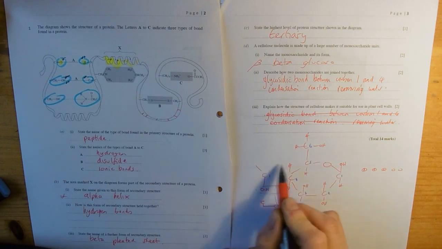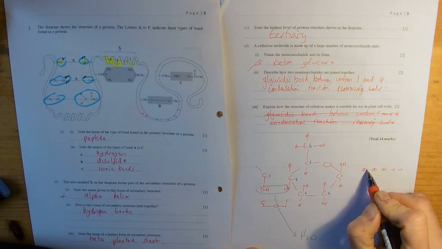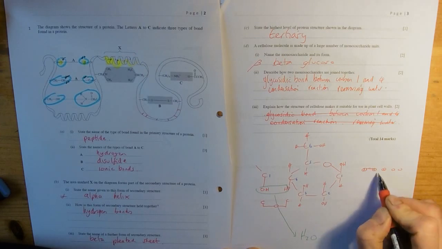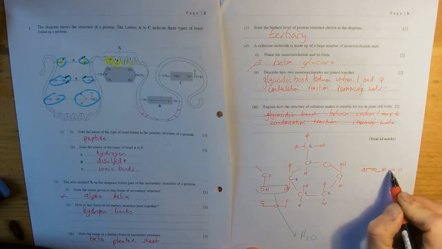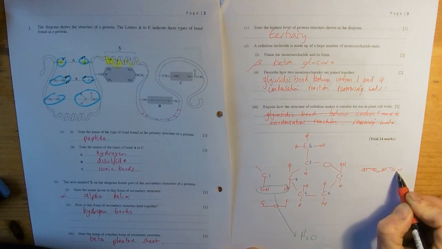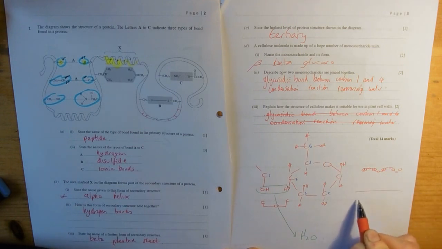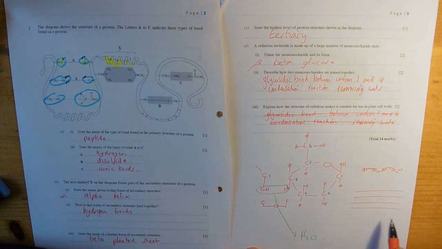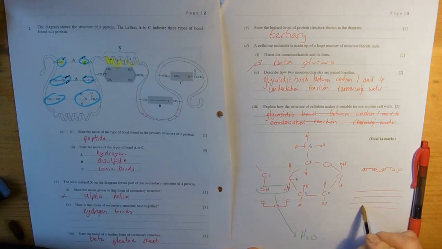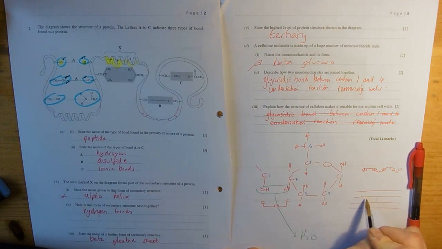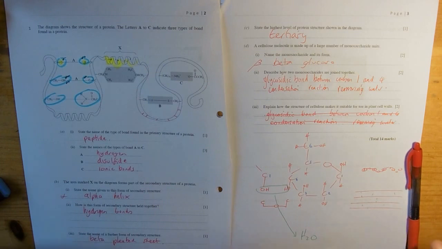They tend to form on one side or the other, and you tend to get the glycosidic bonds forming like that. But that makes long straight chains, and these actually get hydrogen bonds between them and form bunches of microfibrils, which makes them very strong.